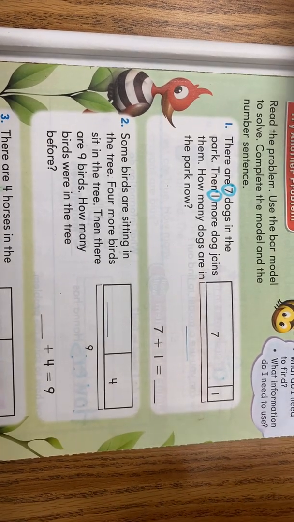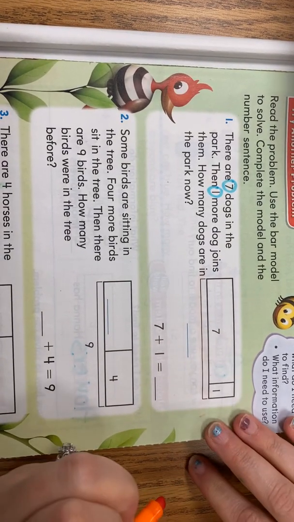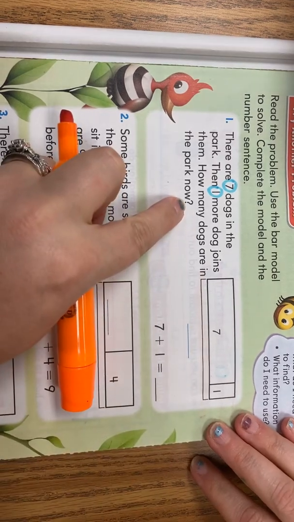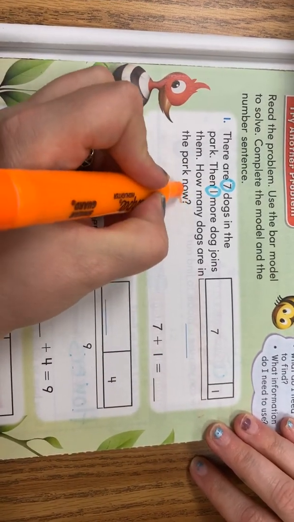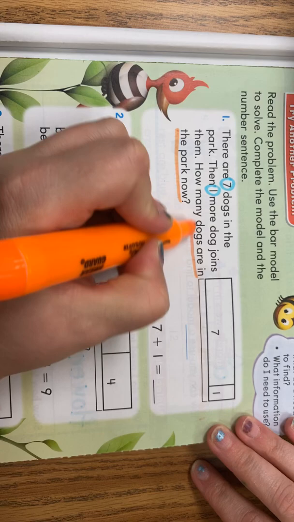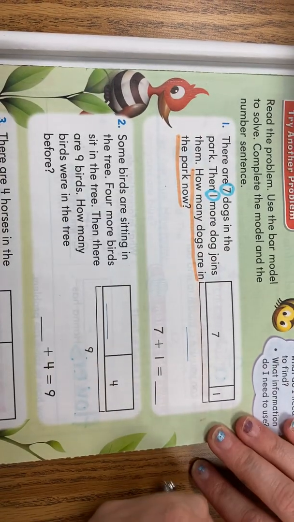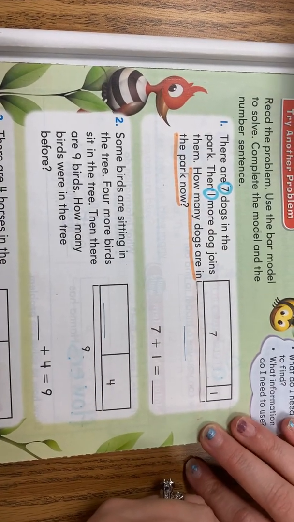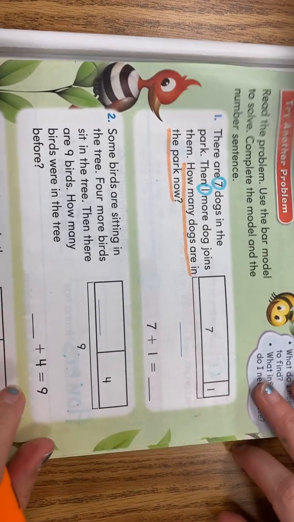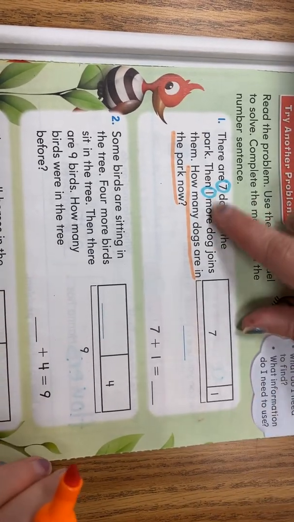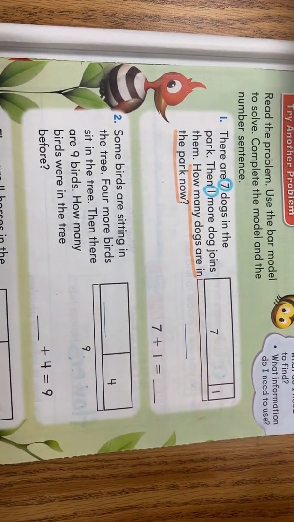Underline my question. How many dogs are in the park now? Starting at your question mark, you're going to go backwards all the way to your capital and your period. That's the whole question. So until you're really comfortable, you can always do it the easy way and go back. So, how many dogs are in the park now?